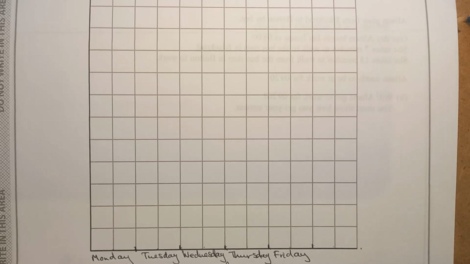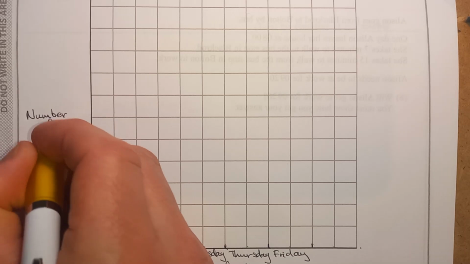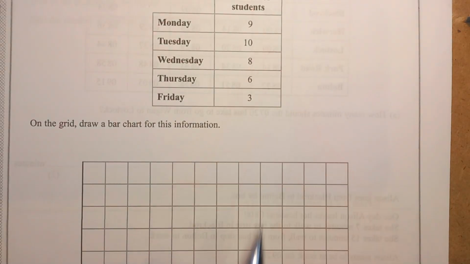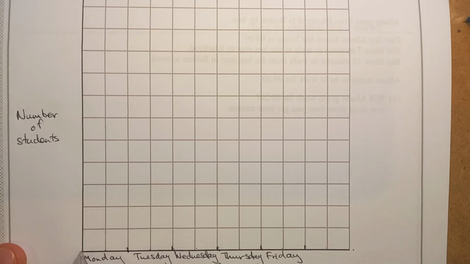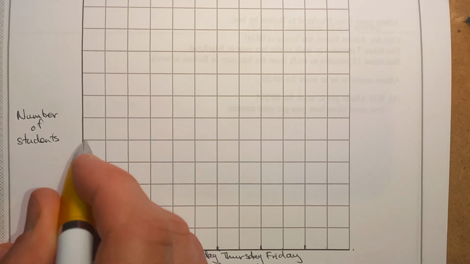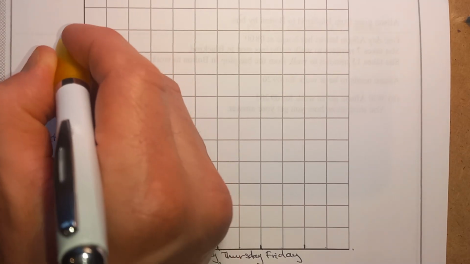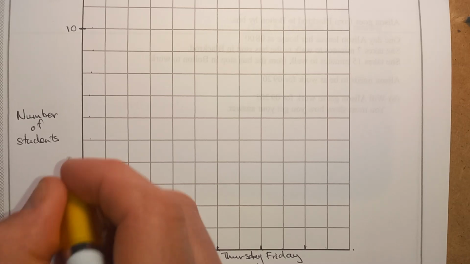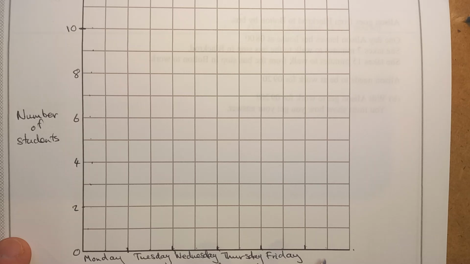Now we're going to need our number of students going up the side. But we've got to work out the scale first. So what's the biggest number? We go up to 10. So let's see, can we fit them on if we just do one per student, so that'd be 1, 2, 3, 4, 5, 6, 7, 8, 9, 10. Yeah, that fits on there. 0 at the bottom. I don't have to write all the numbers on. I might want to just write the even numbers on. Okay, so now we've got to do our plotting.